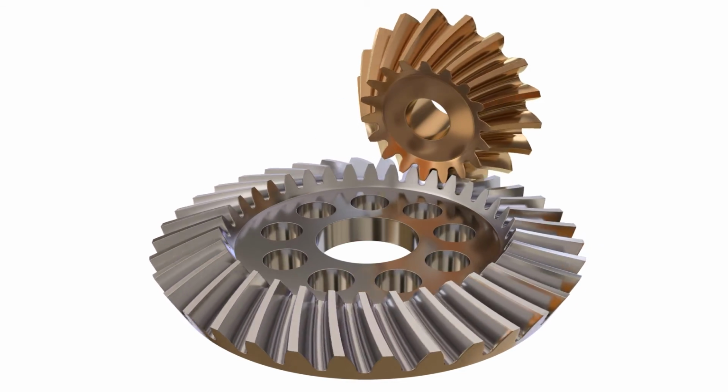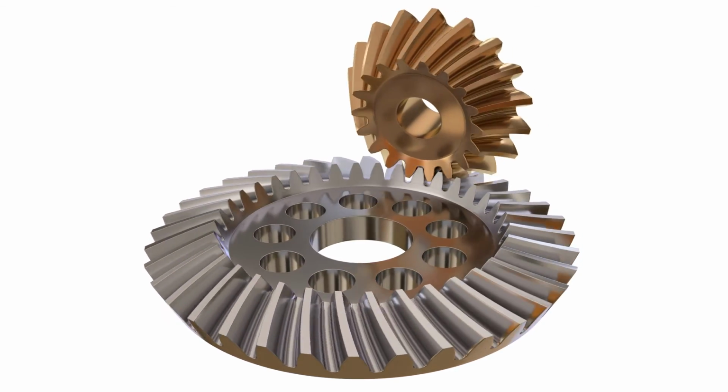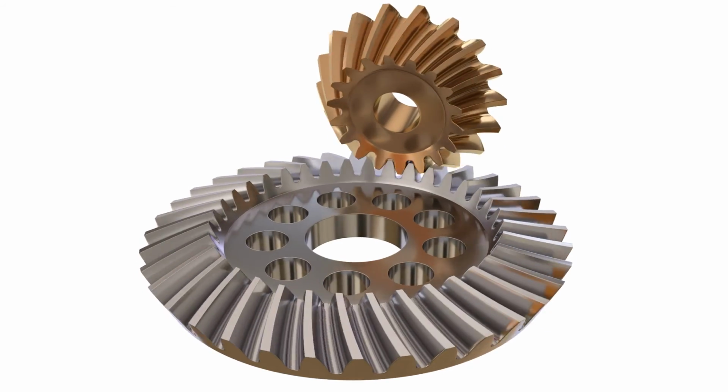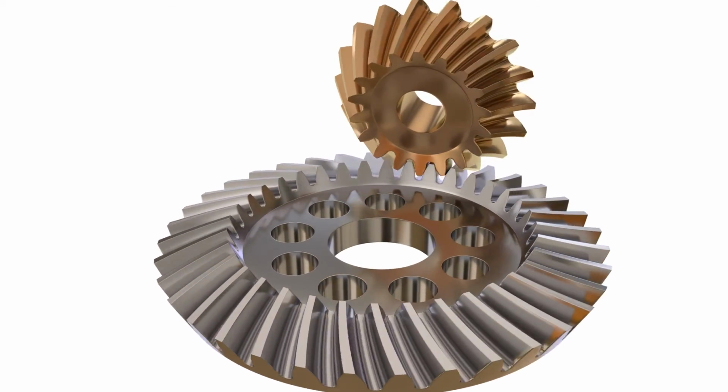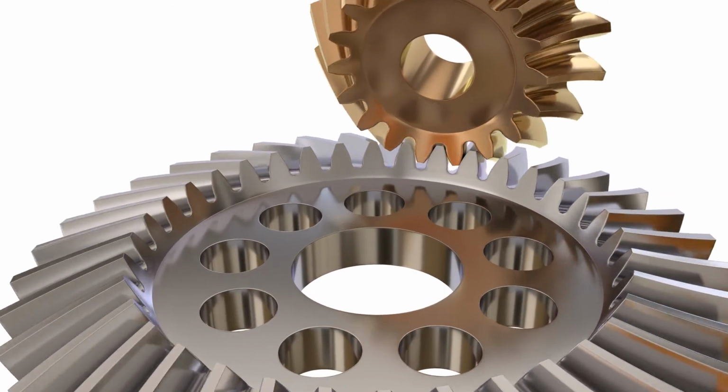In this tutorial, you will learn how to model a pair of mating bevel gears in Blender. The tutorial will cover the modeling of a pair of gears with curved teeth, involute tooth profiles, and shafts intersecting at a non-right angle.